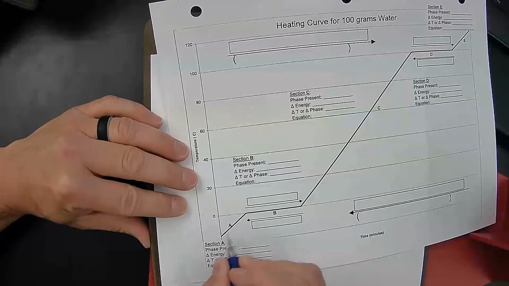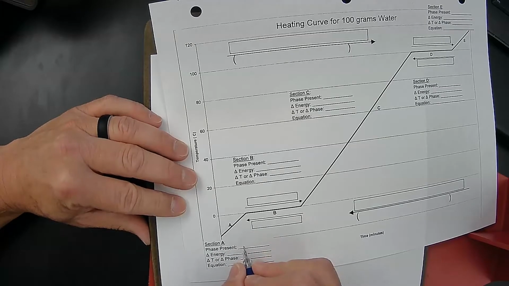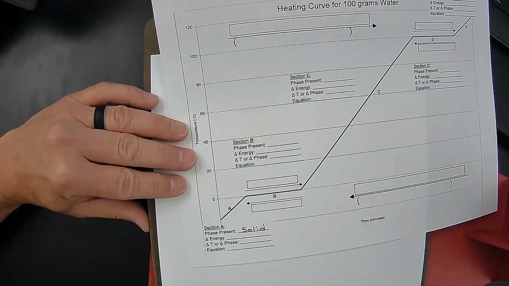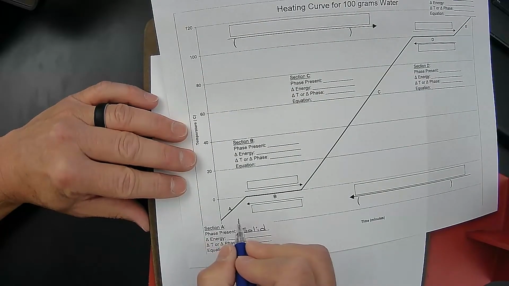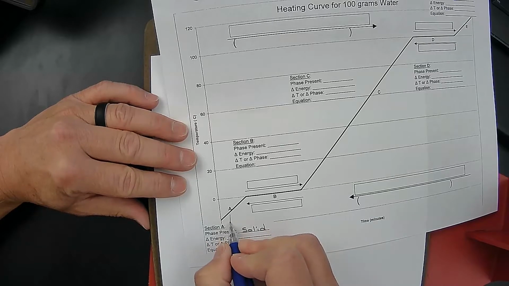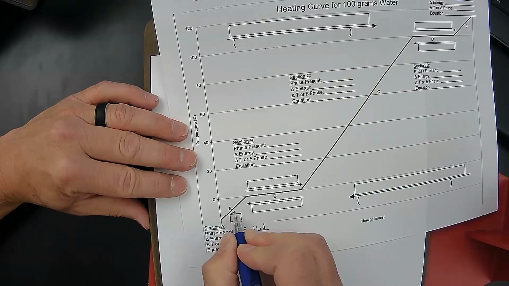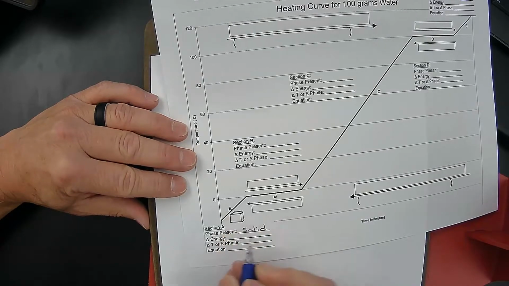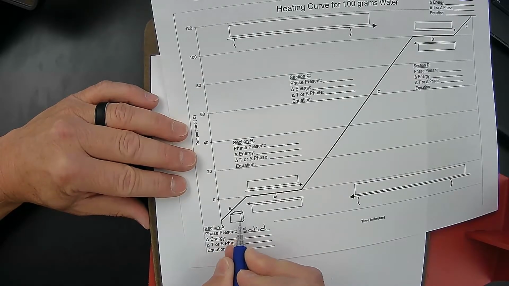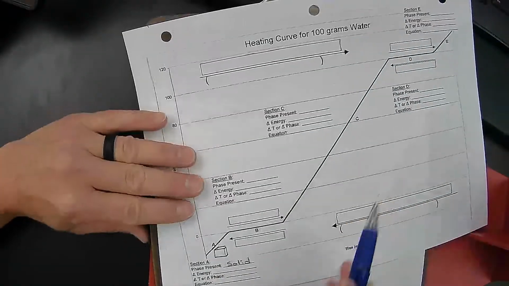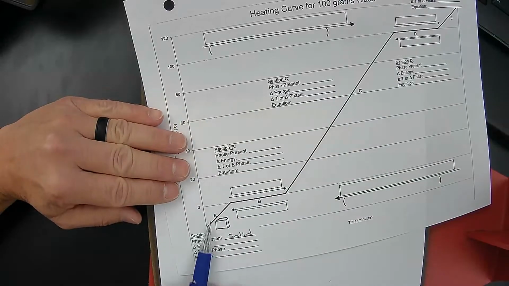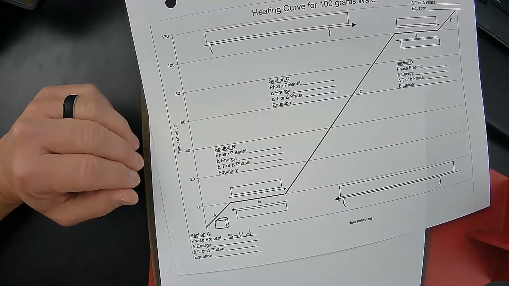And we're going to be starting with just the phase present of a solid. We're only going to be dealing with the solid. So down here, what I would like you to do is draw a cube. Because we're dealing with water, you can picture this as a solid piece of ice. The term that we use for water in the solid phase is ice.